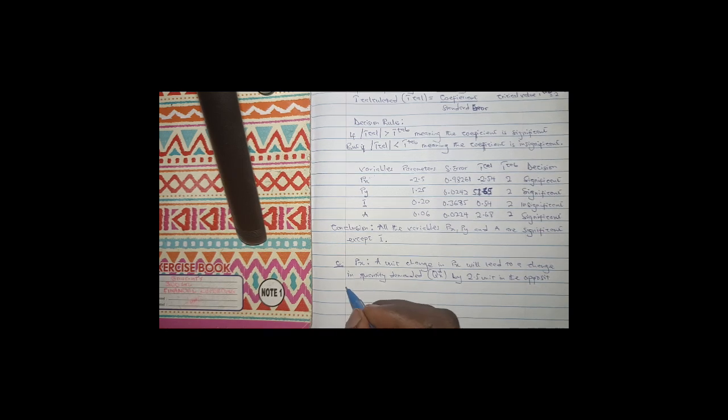by, then you quote the units, 2.5 units in the opposite direction, comma, all things being equal.